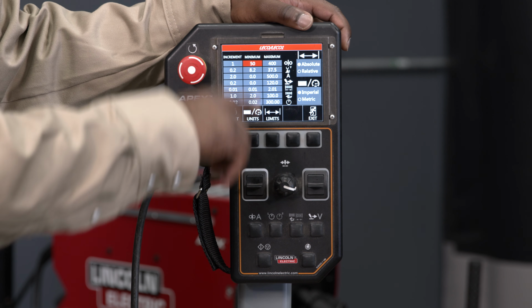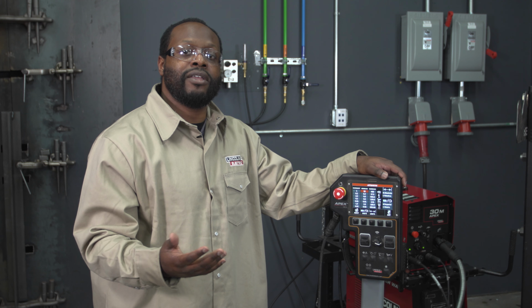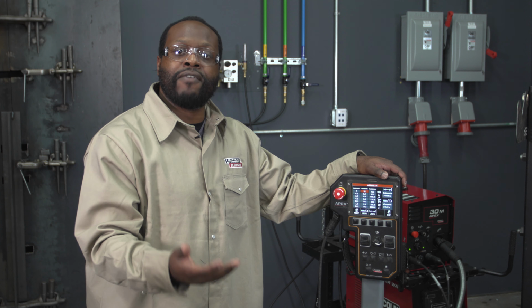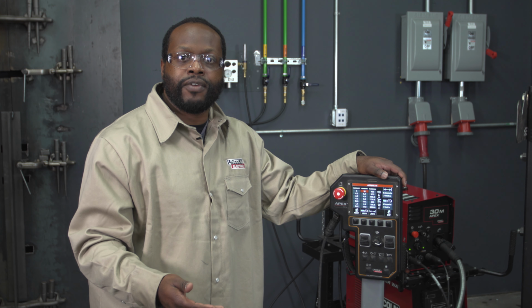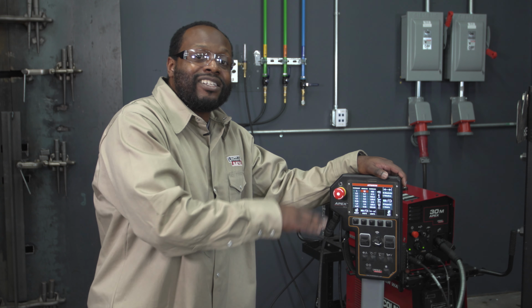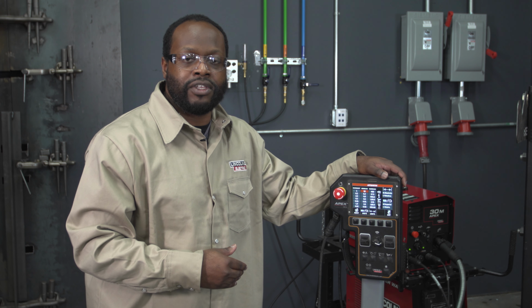Now, while these are set in absolute values currently, you could also set them up in relative values. Now, what that means is I can set an actual percentage. If I have a welding procedure that allows for plus or minus 10% on wire feed speed, voltage, and amperage, I can actually set that up here as well, so I don't have to go and put in discrete values for each of these fields.